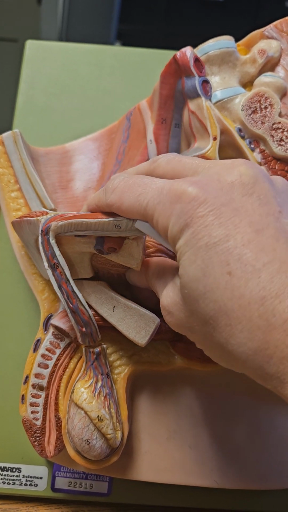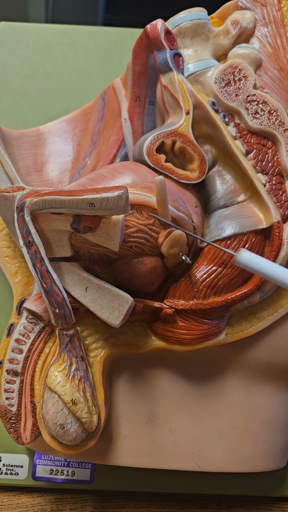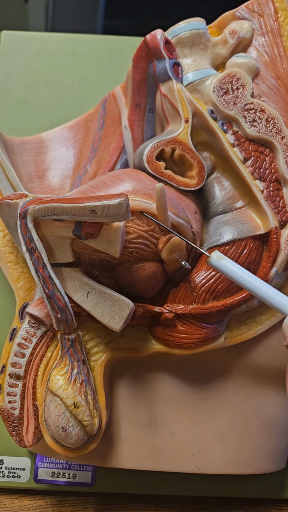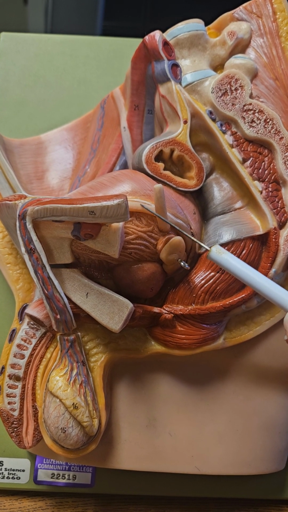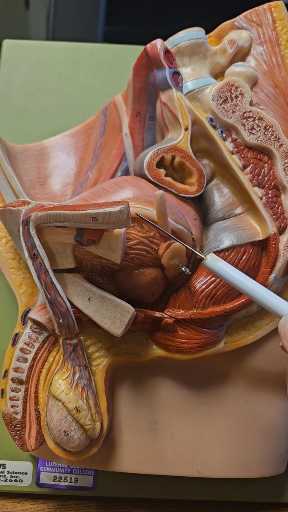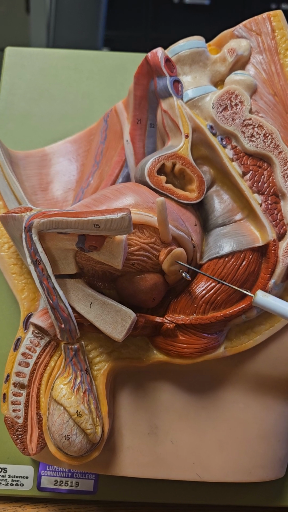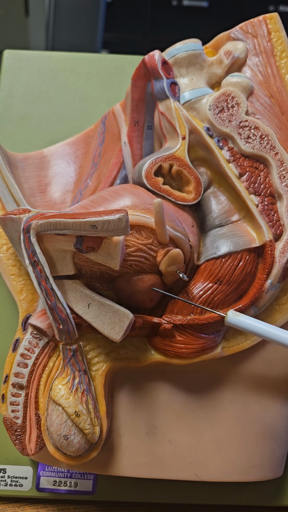When we have everything connected here, we can see the prostate again, seminal gland, and that vas or ductus deferens. This is actually what's cut during a vasectomy, so that way there are no sperm in the ejaculation, just the secretions from the seminal gland and the prostate.